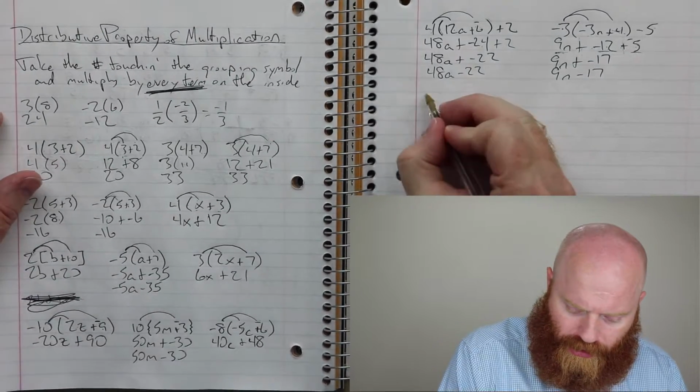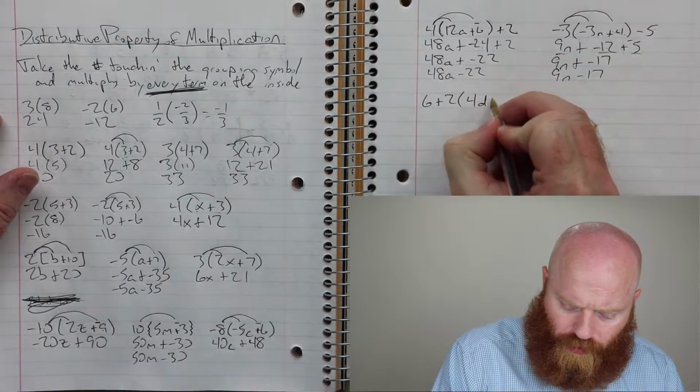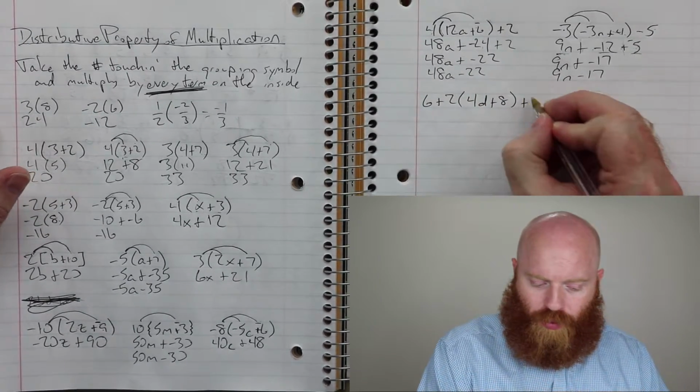What if they put a crazy number in the front? What if they do that? 6 plus 2 times the quantity 40 plus 8, all that plus 5.